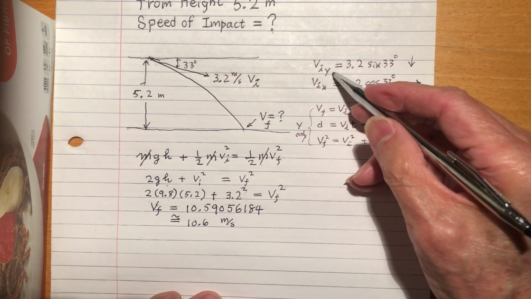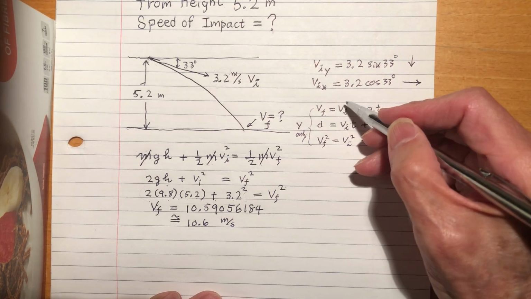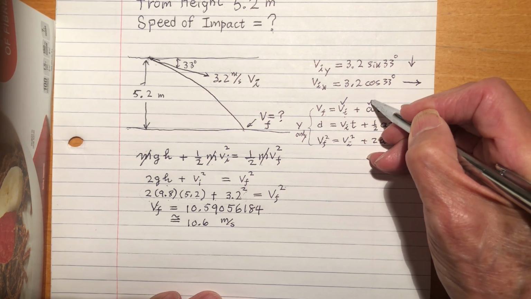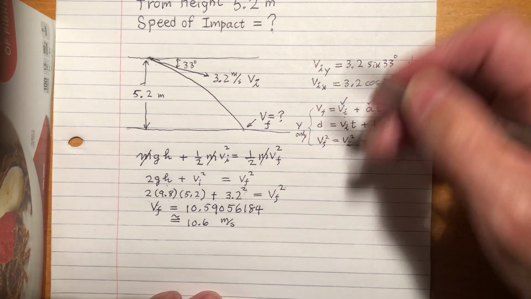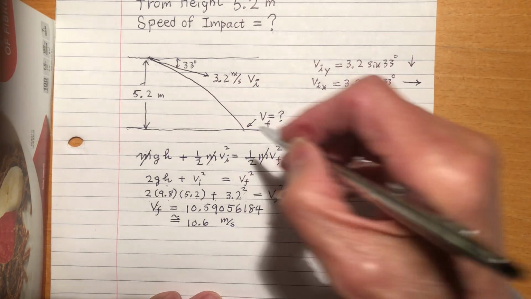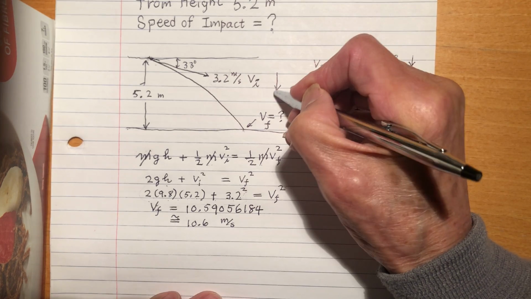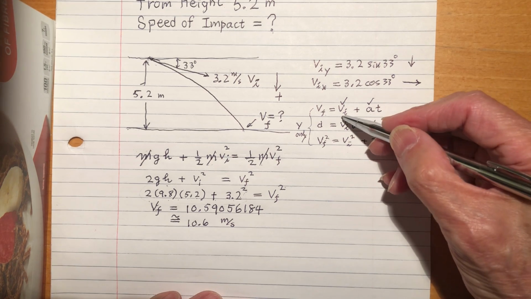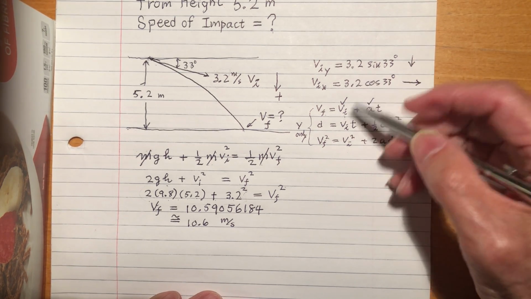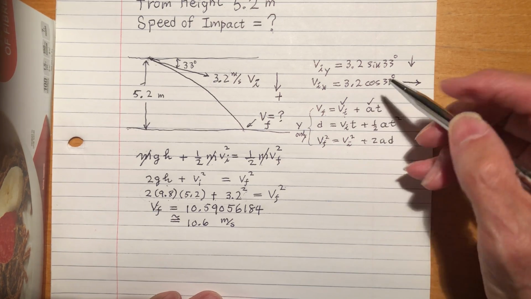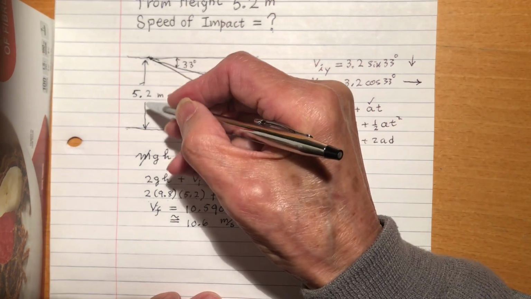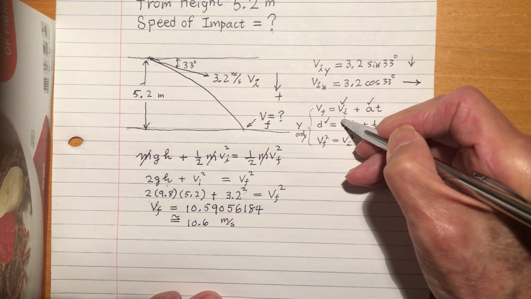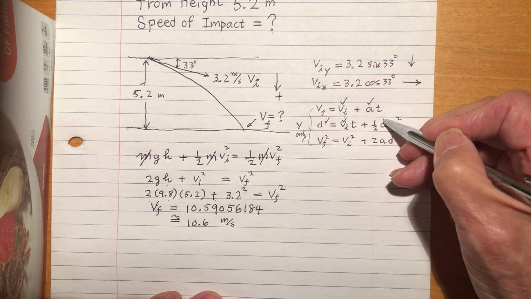So do I know this? Initial, final? No, I don't know V final. But I know the initial y component. I know that. I know acceleration. Oh, I need to choose whether up is positive or down is positive. Let's choose down positive. Okay. If I choose down positive, this is positive 9.8, and this V initial is down, so it's positive. T, I don't know. Distance, I know. The displacement is down, so it's positive. I know initial, I don't know t, I know a.